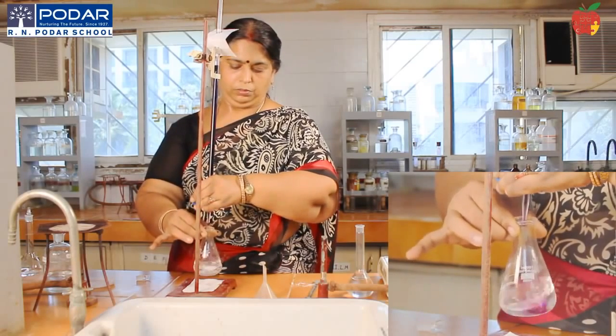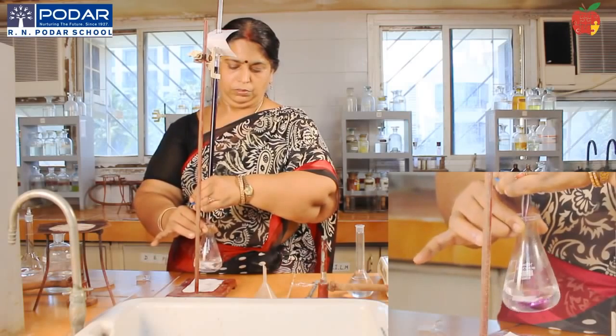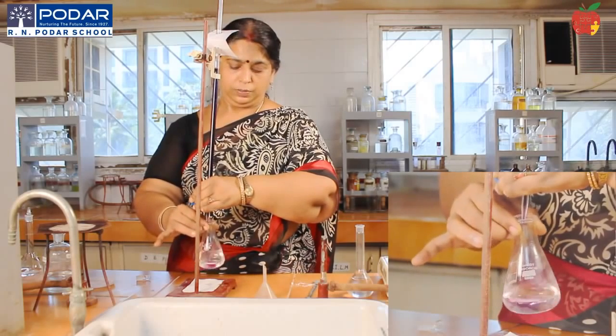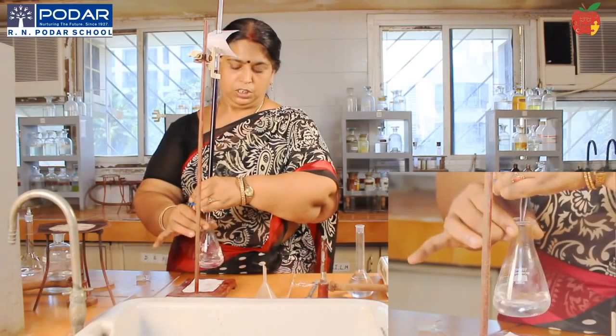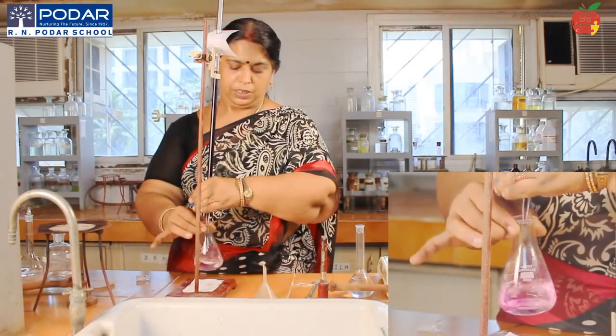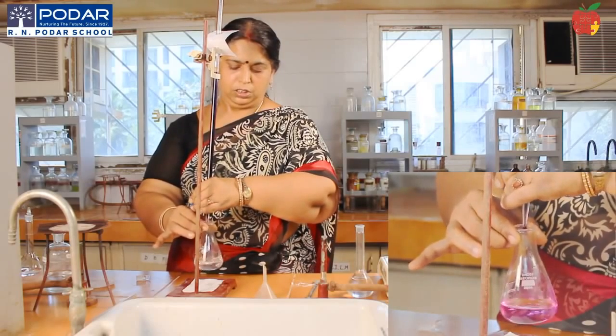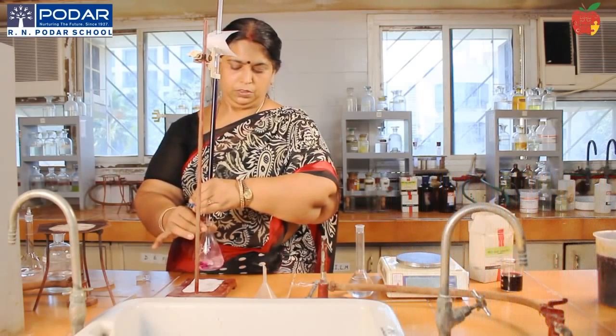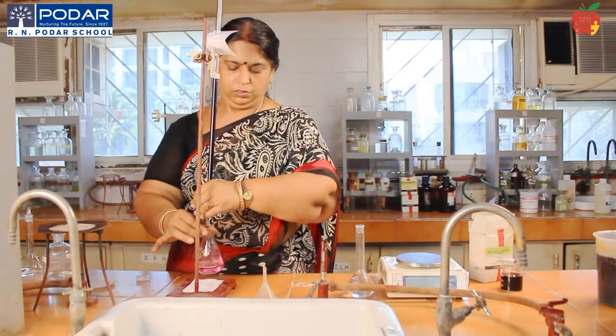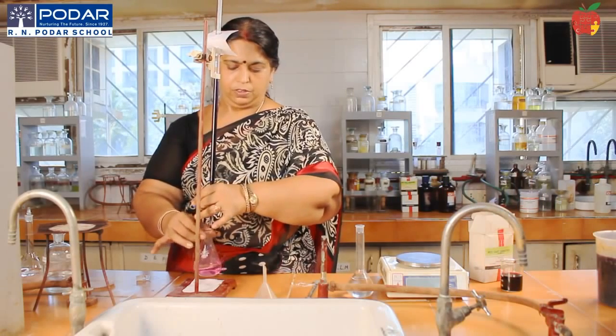Can you see that? Slowly the solution is retaining its pink color but disappearing a little later. Okay, we have arrived at the end point. Slightly dark, you can see.